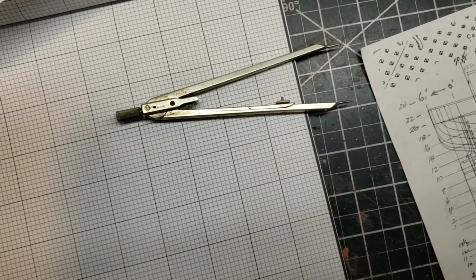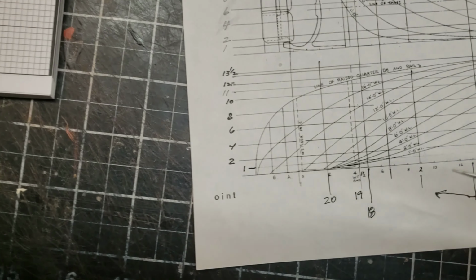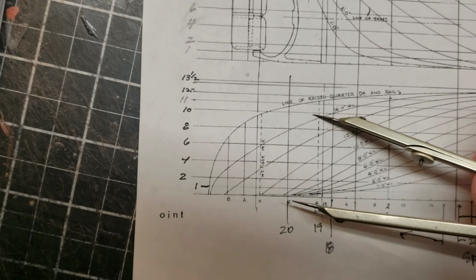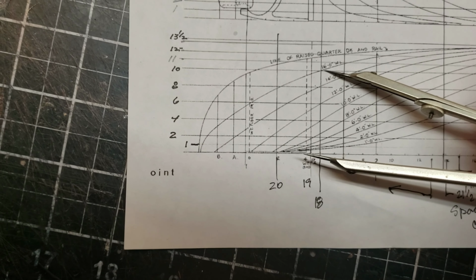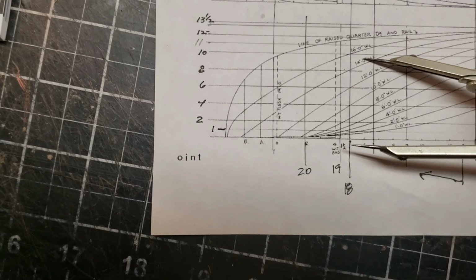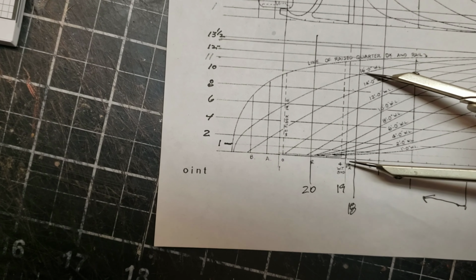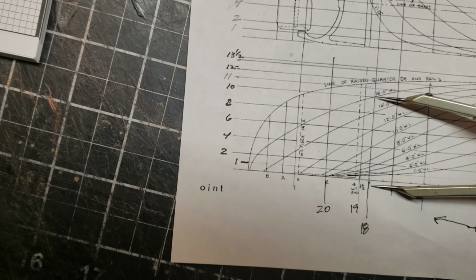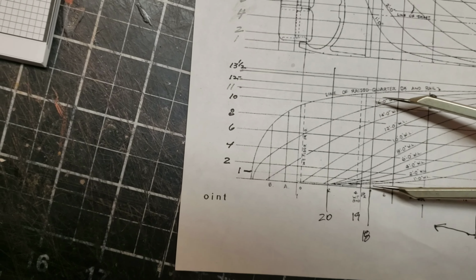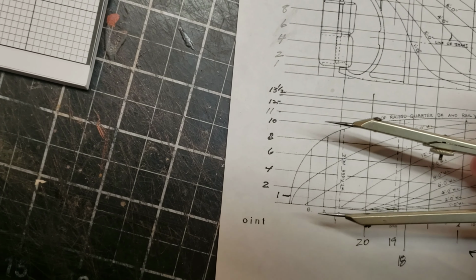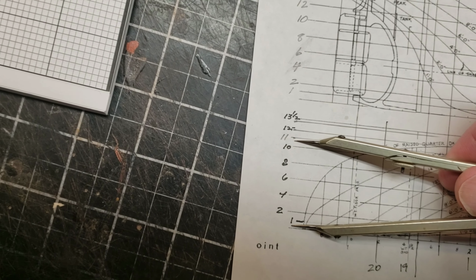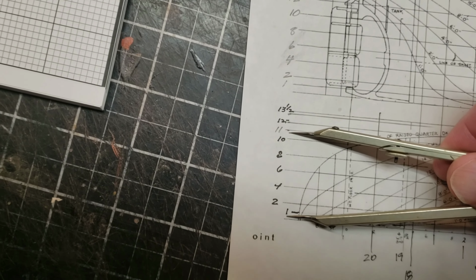And the way I'm doing this is, thought I'd just show this. Each one of these lines here is, that's just a buttock line. So, I'm sorry, these are water lines. And they're numbered. So, at the 16-foot water line at this location, you can set your divider, run it over, and read off the depth, or the width, the buttock line.